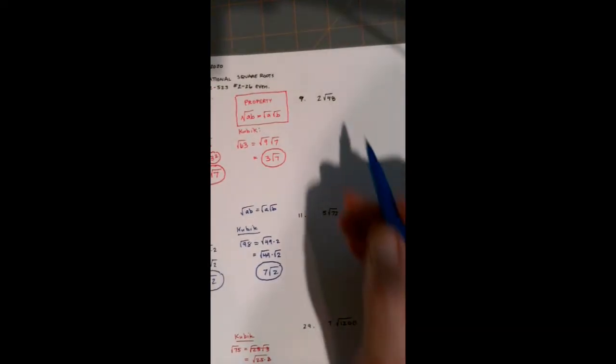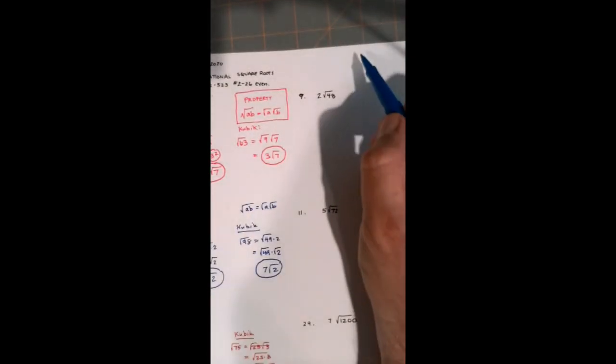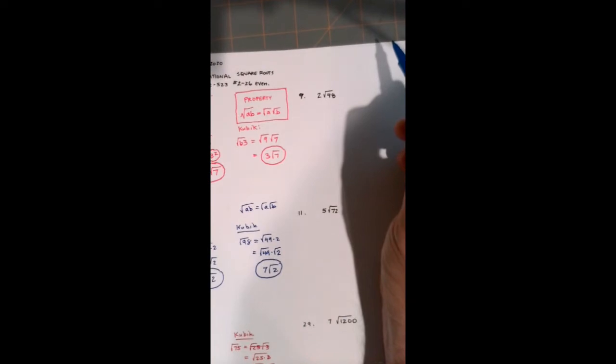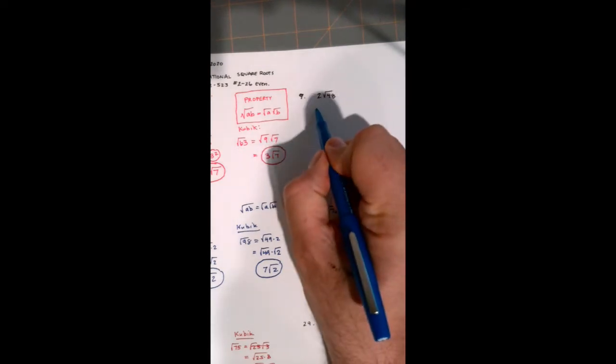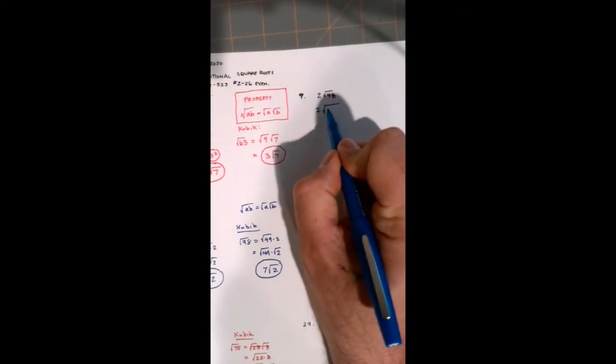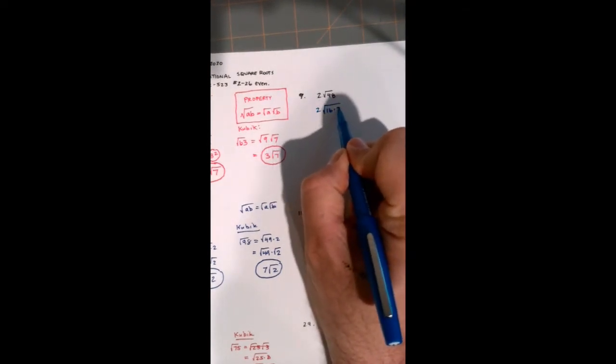All right, so we'll get to the second half, and so I got out the blue, right? I just kind of missed the blue, so I went here. I went there. Okay, so here's the first one, 2 root 48. So 48, I just kind of go through the checklist. 1, 4, 9, 16. Okay, 16 goes in there. Okay, so this would be 2 root 16 times 3.